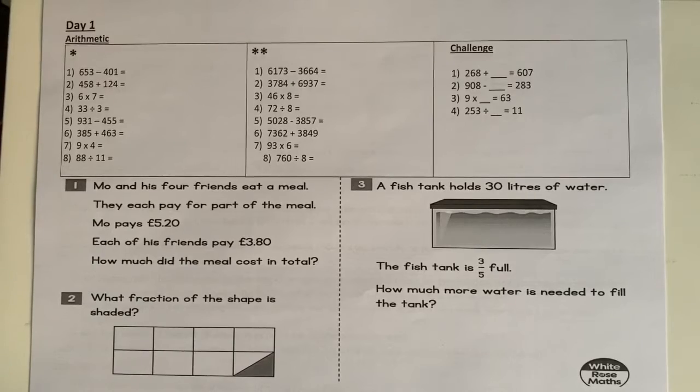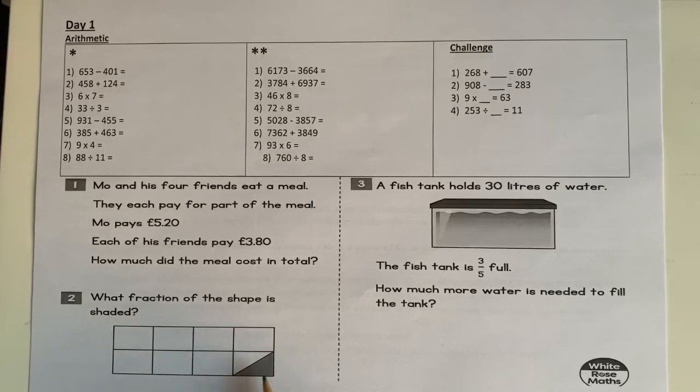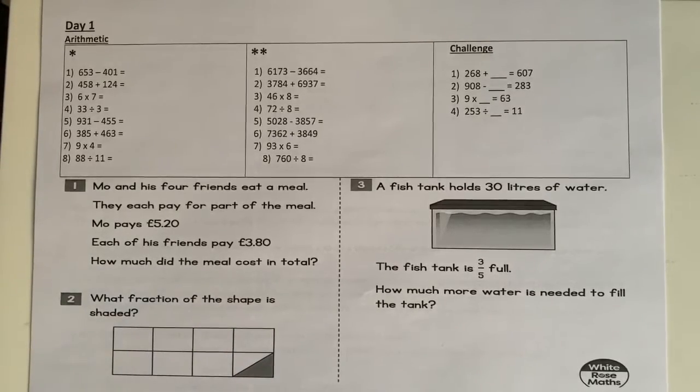Question number 2. Which fraction of the shape is shaded? So this is a little bit tricky, but I know there's going to be lots of people out there who know how to do it. So think about how many equal parts our shape is divided into, and then how many of those parts are shaded in. It's a little bit tricky here. Just think, what could you do to every part of the shape to make it the same as this part? That might be a little tip to help you.